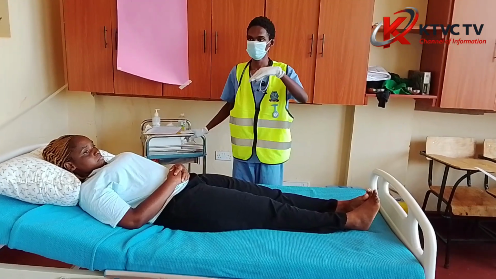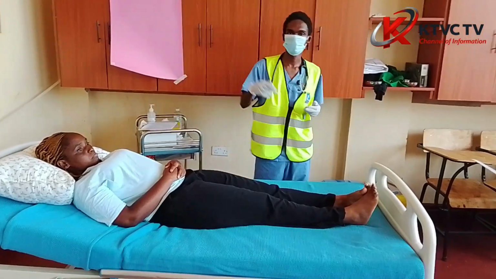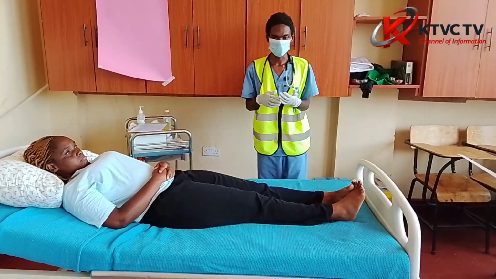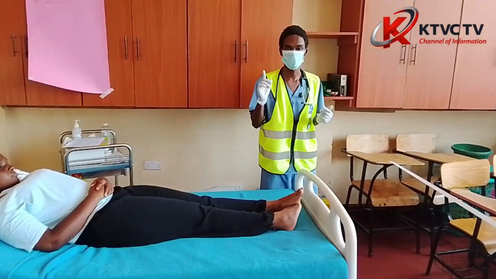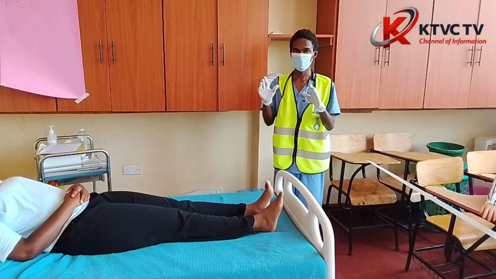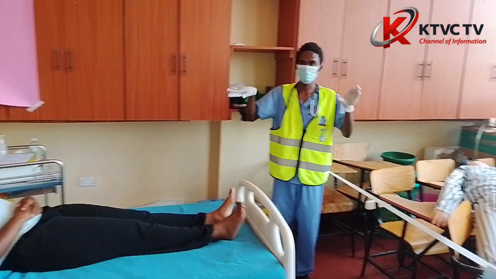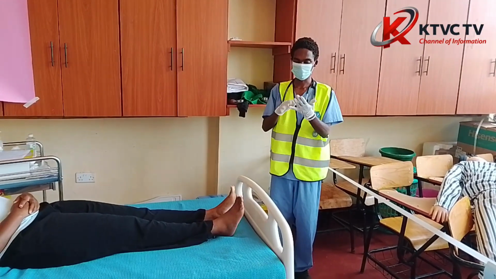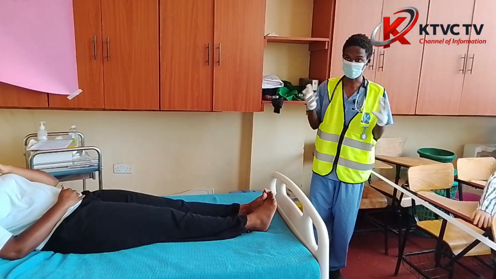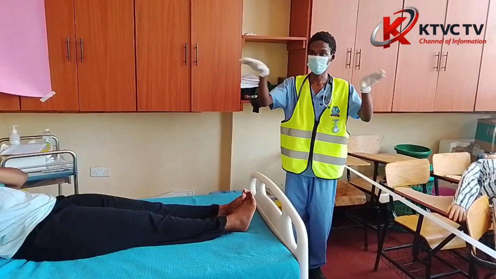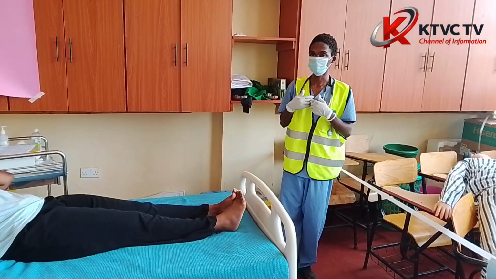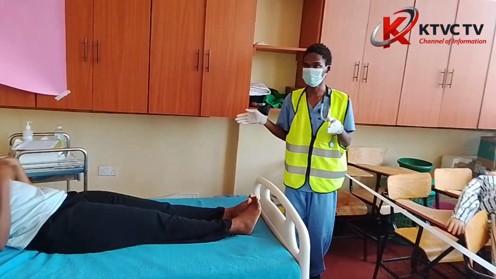So in primary assessment, the first thing you should check is danger. You check the area of the scene to ensure the safety of the casualty and the people in the scene, and also you as the first aider.